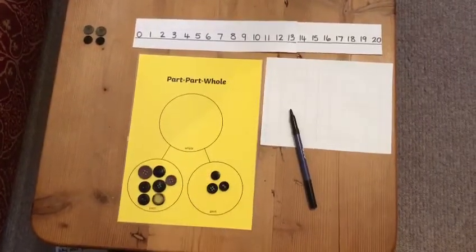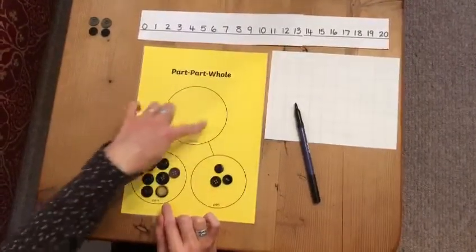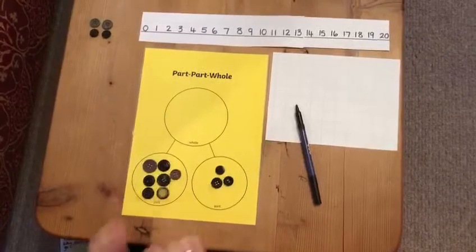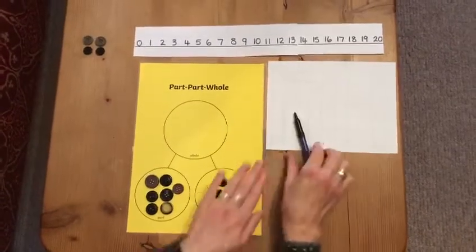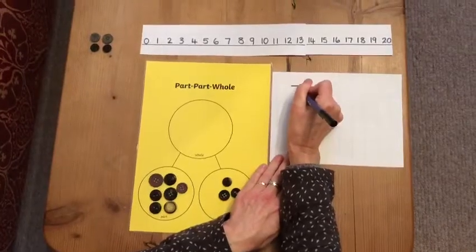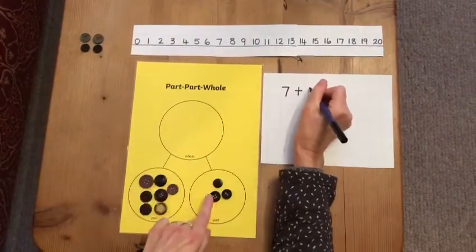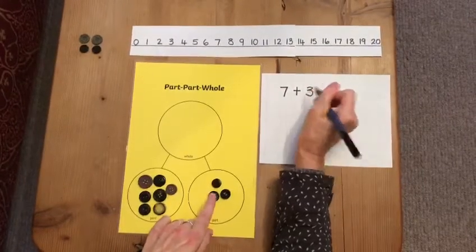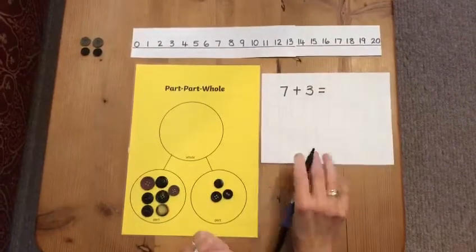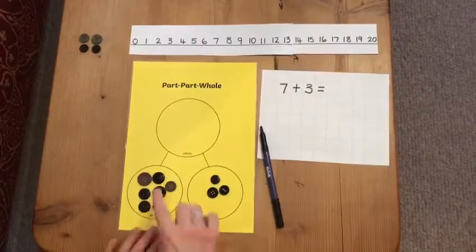7 add 3. So we need to move our buttons up into the whole or the total at the top here and find out how many we've got all together. So I'm going to write, our problem is 7 buttons add 3 buttons. We need to find out what its total is. So let's put them up here.